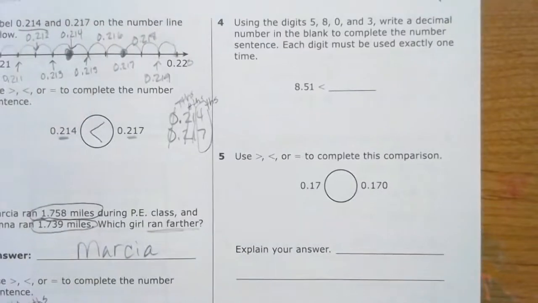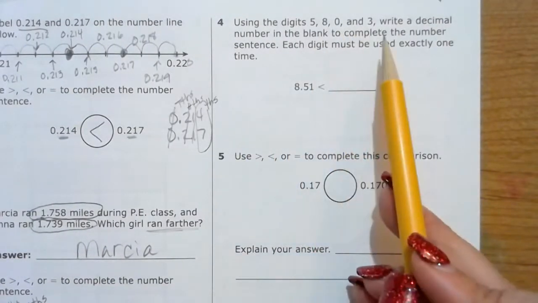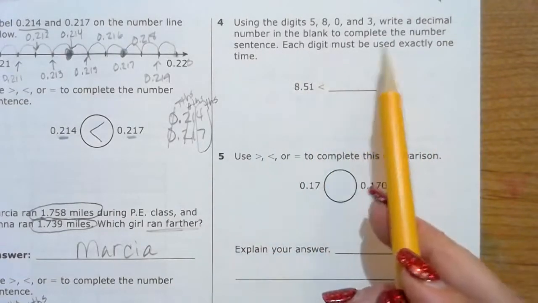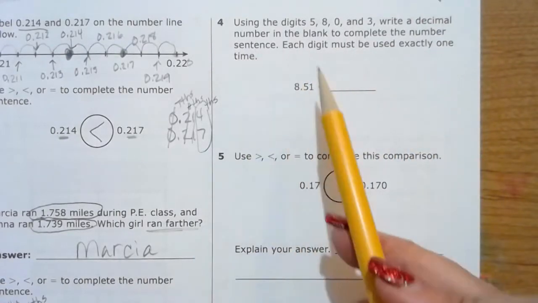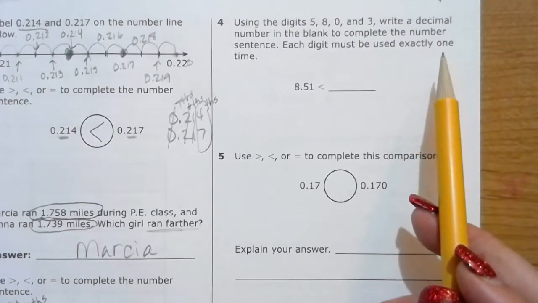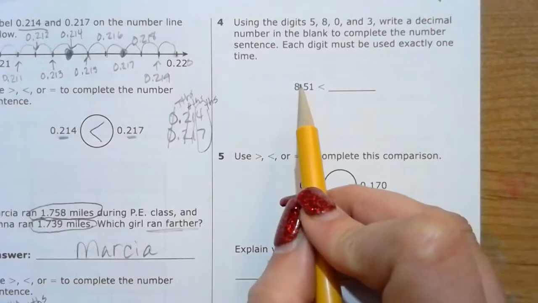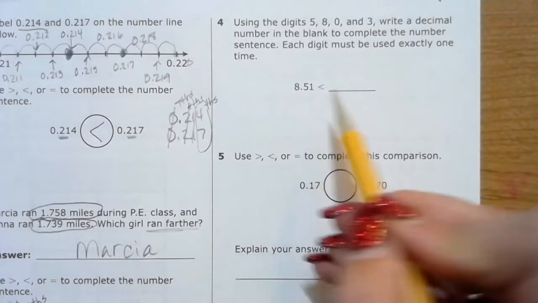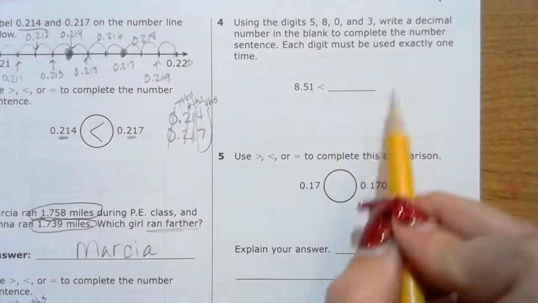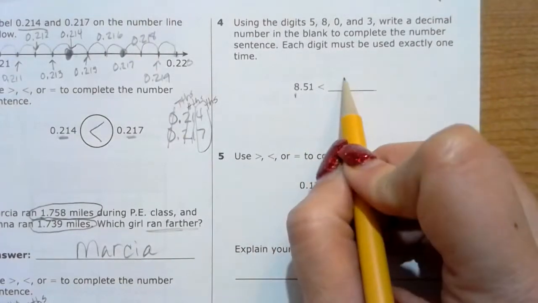Question 4. Using the digits 5, 8, 0, and 3, write a decimal number in the blank to complete the number sentence. Each digit must be used exactly one time. So here's the thing. I need a number. Well, 8.51 is less than. So I'm going to make a number bigger. Okay. So to do that, I know that they've got to be the same in the 8. So I'm going to use that 8.